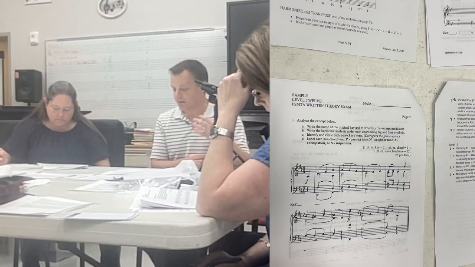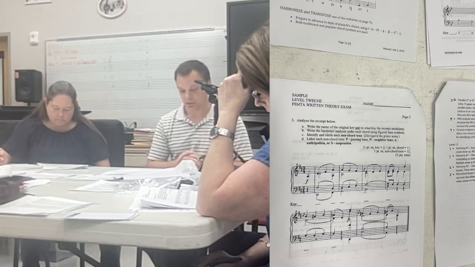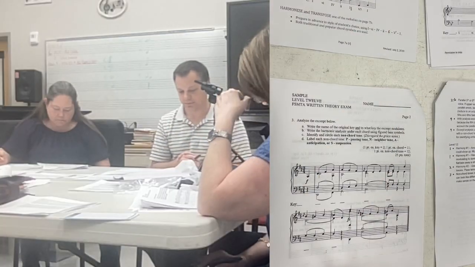Is it held over from the previous chord? Well, then if it is, it's going to be a suspension at that point. Okay, the anticipations, they get there early. The suspensions, they get there late. That's the only difference.